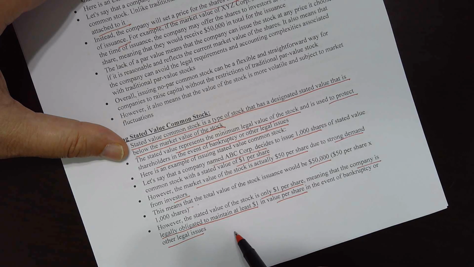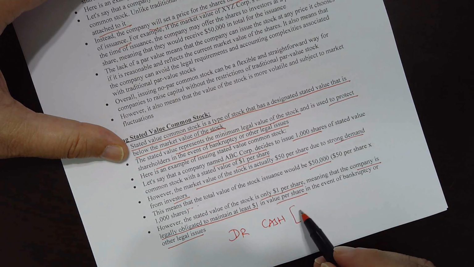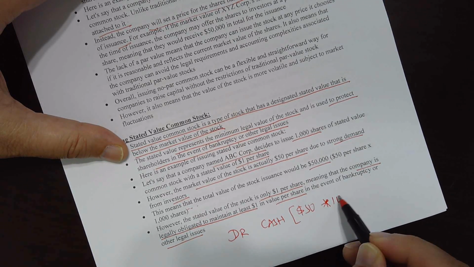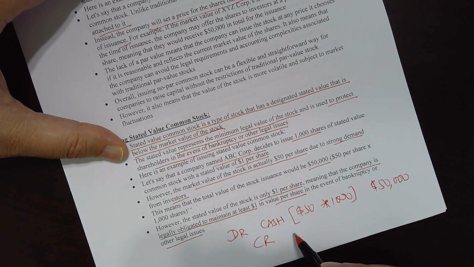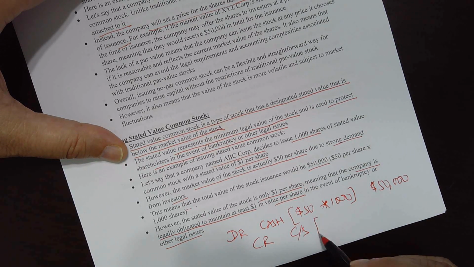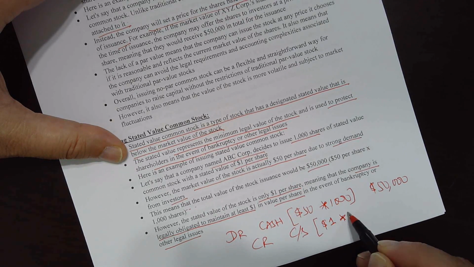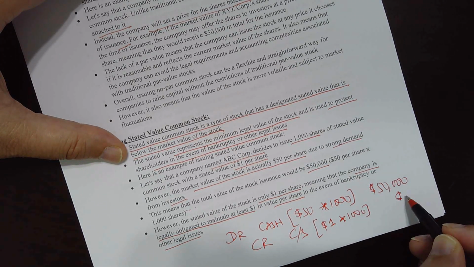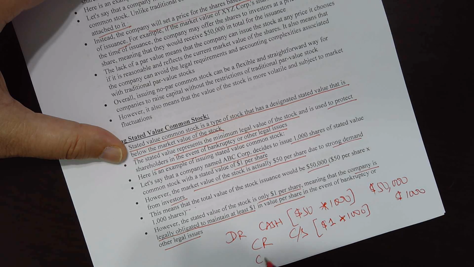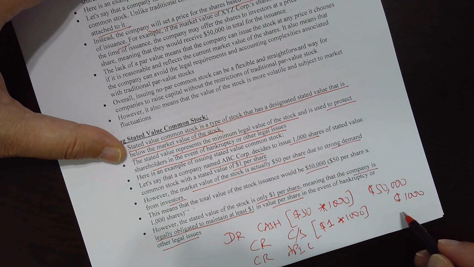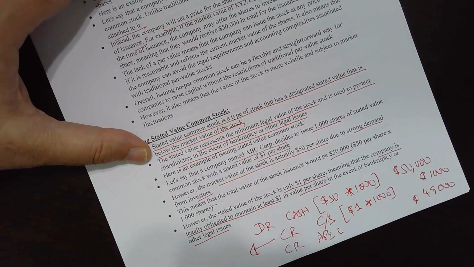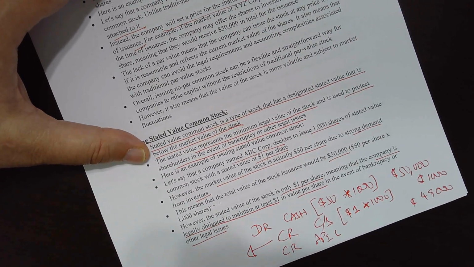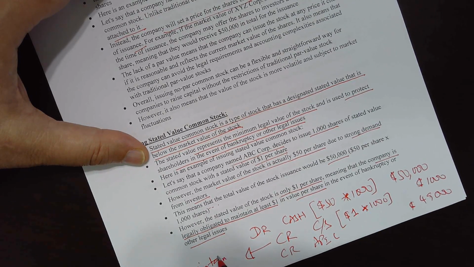So what's going to happen? It is still the same thing. Debit cash that you are receiving, $50 for 1,000 shares, is $50,000, and you're going to credit common stock for $1 per share because the stated value is $1. So it's $1,000, and your additional paid in capital will be $49,000. But keep in mind, you have to always maintain this much cash.